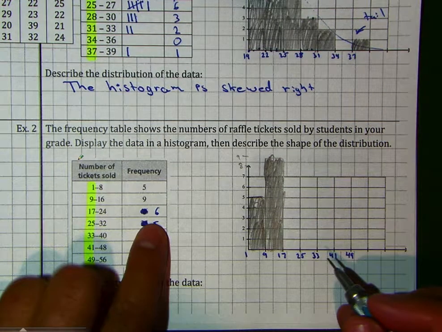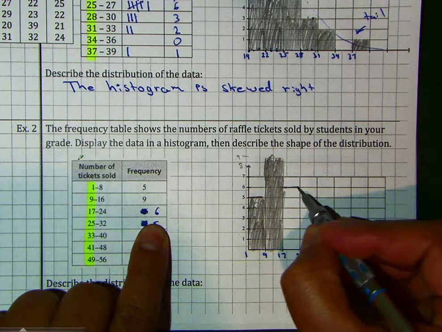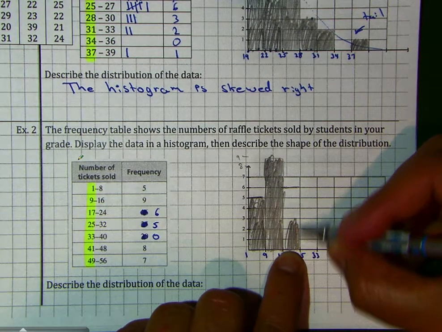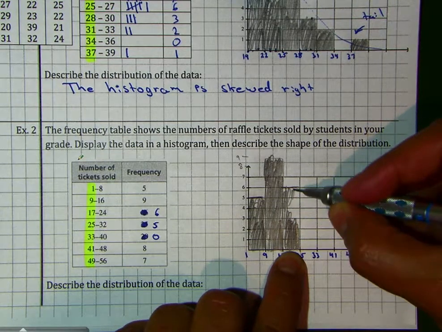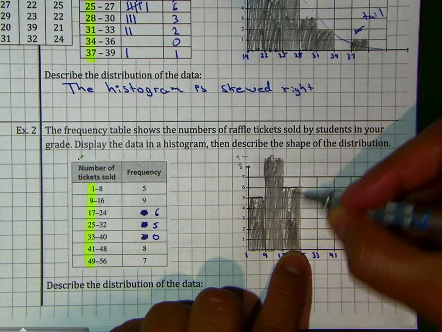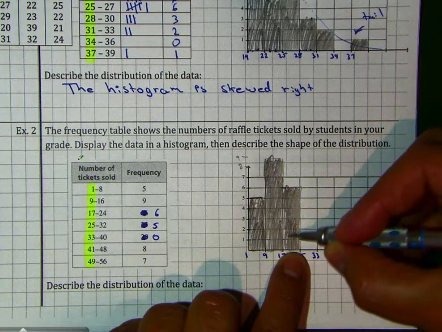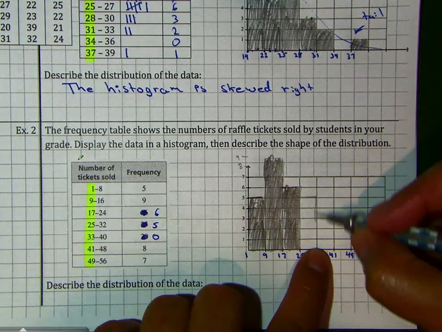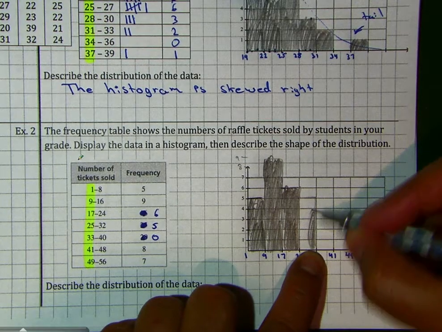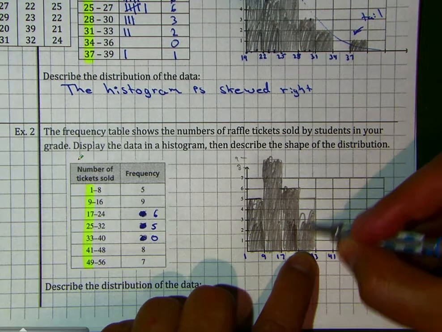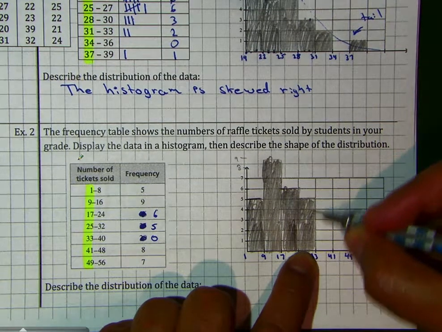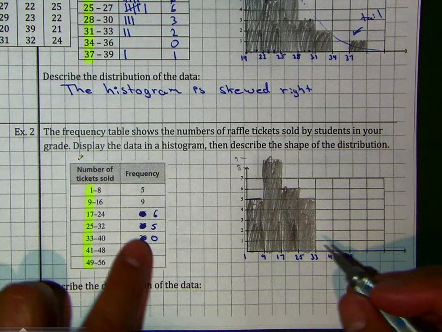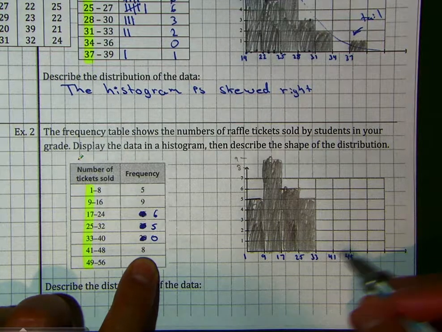The next one is 6. The next one is 5. The next one is 0. The next one is 8.